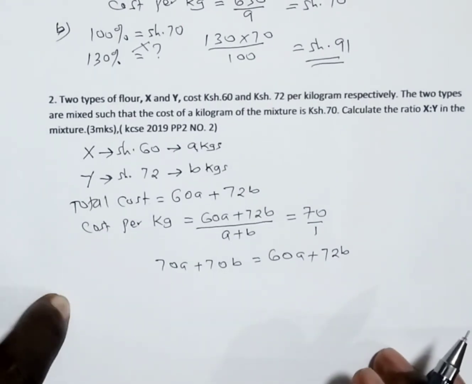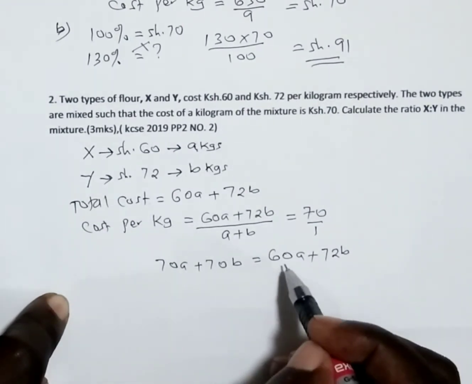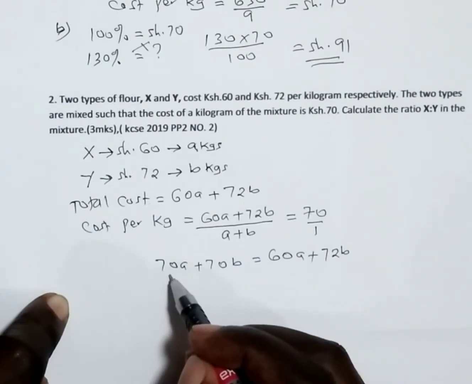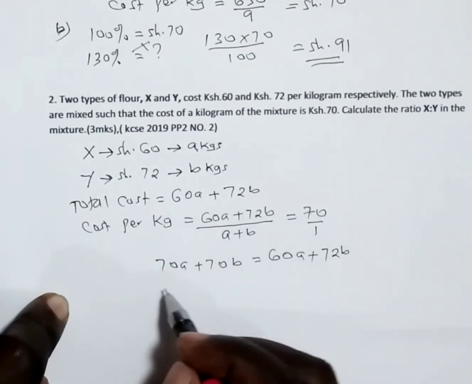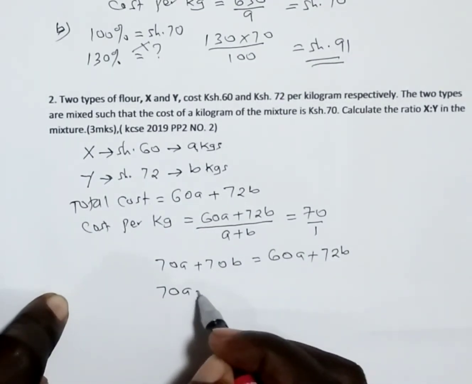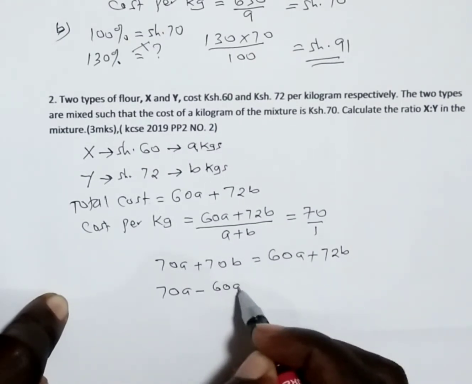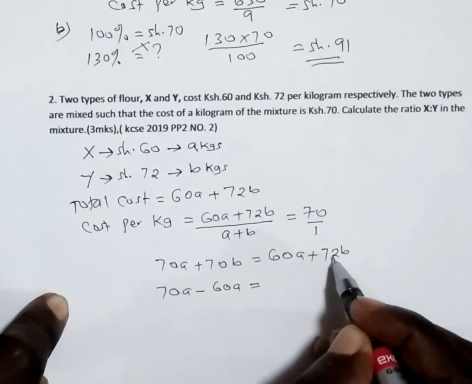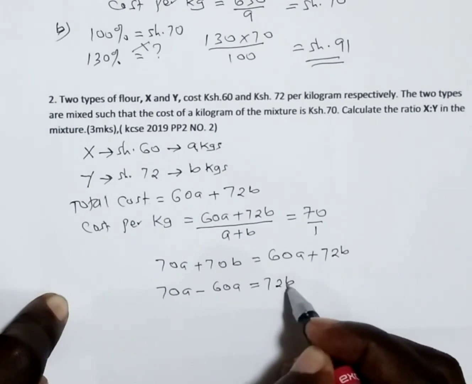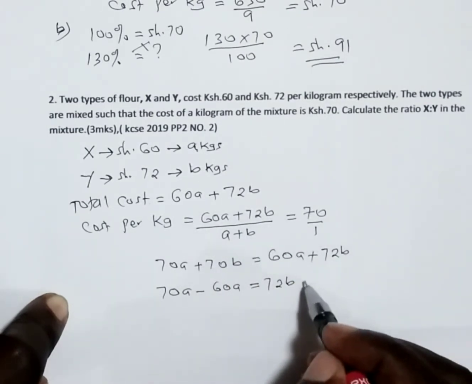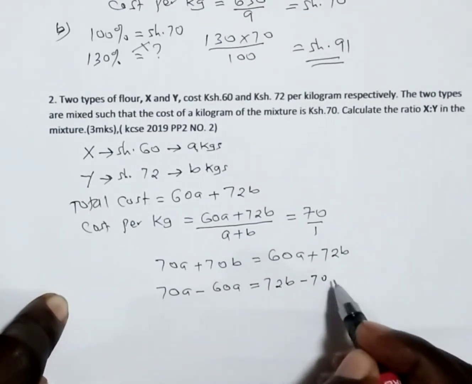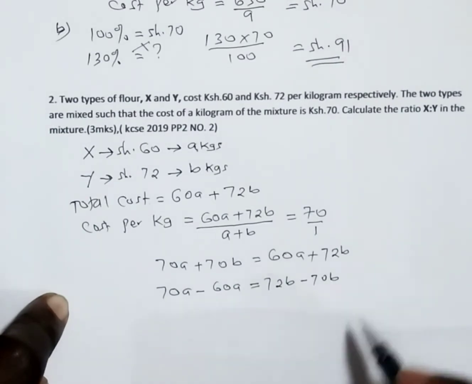Then from there we collect the like terms. 60A moves to this other side and 70B moves, such that we have 70A minus 60A being equal to 72B minus 70B.